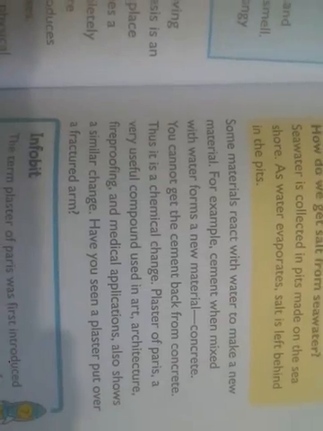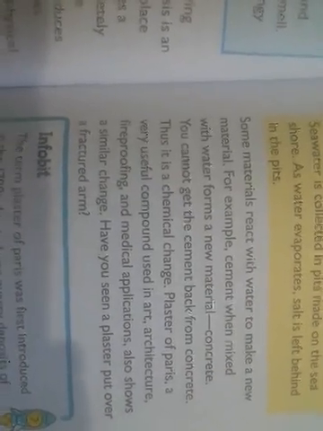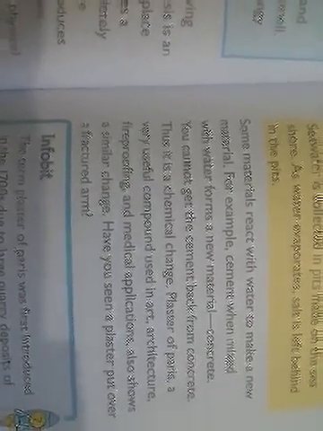The plaster of Paris. Everyone knows what plaster of Paris is. If you have ever fractured your arm, the doctor puts a plaster on your arm. He will be using that plaster of Paris. It is an example of chemical change. Why? Because whenever plaster of Paris comes in contact with water, that powder changes into a product known as gypsum.